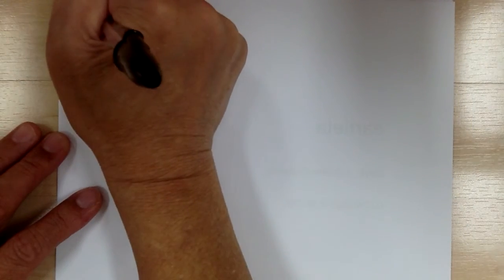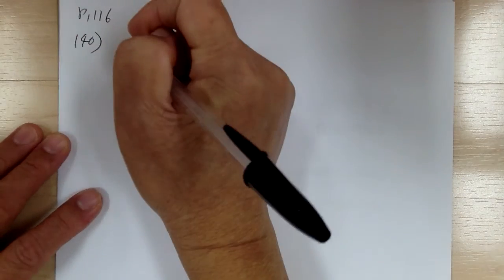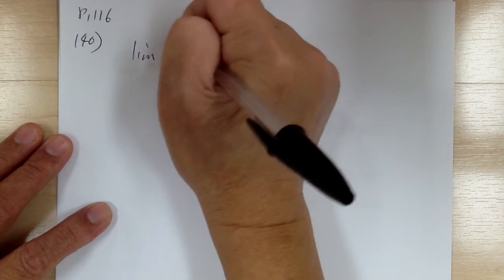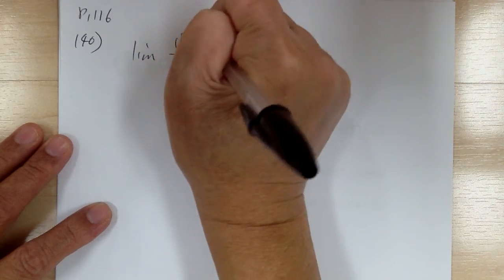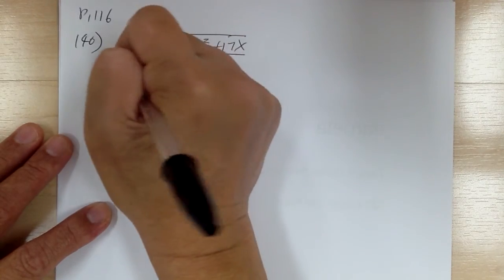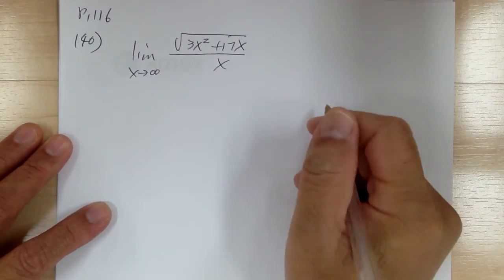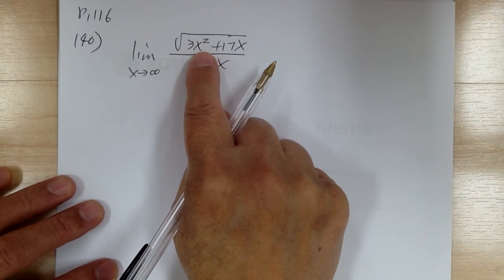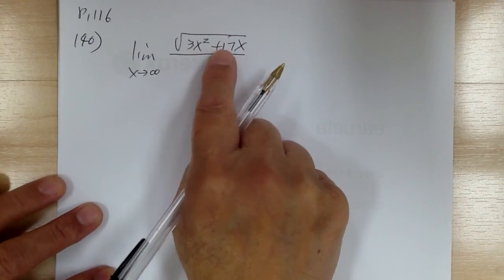Okay, let's go to the next one. You want to evaluate the limit of the square root of 3x squared plus 17x over x as x approaches infinity. Again, first you need to factor out this over here.